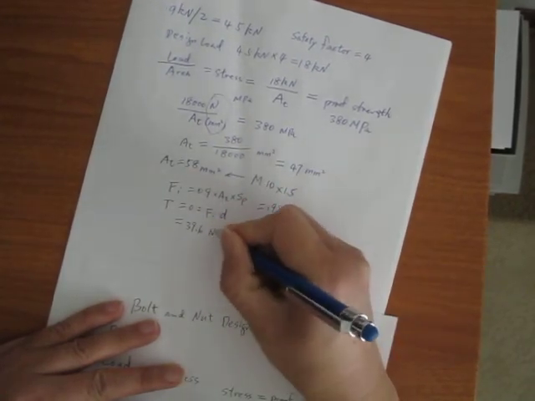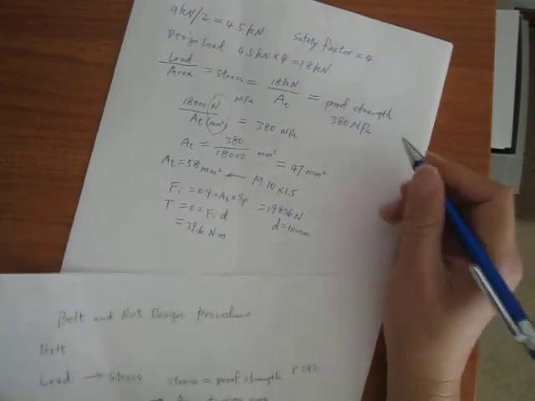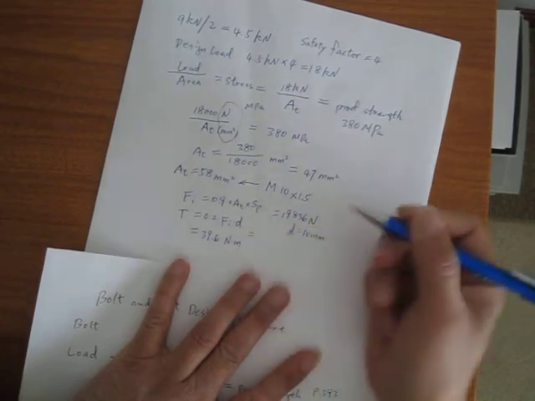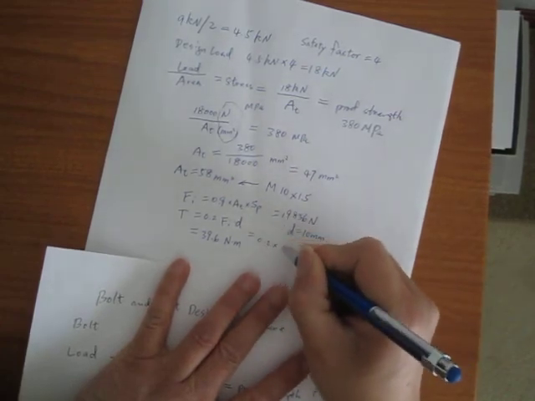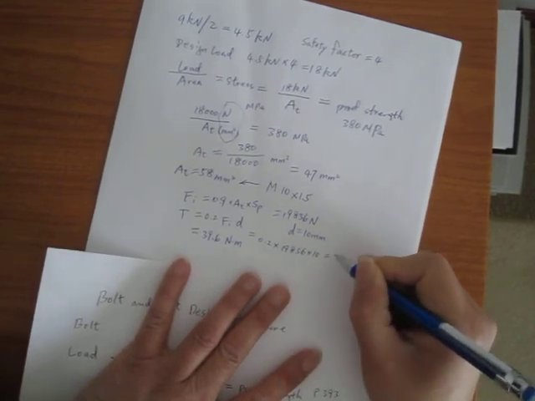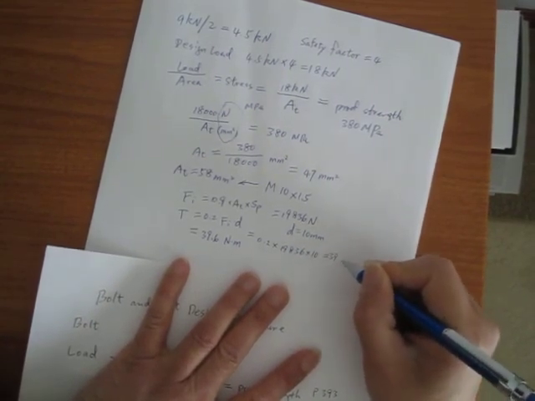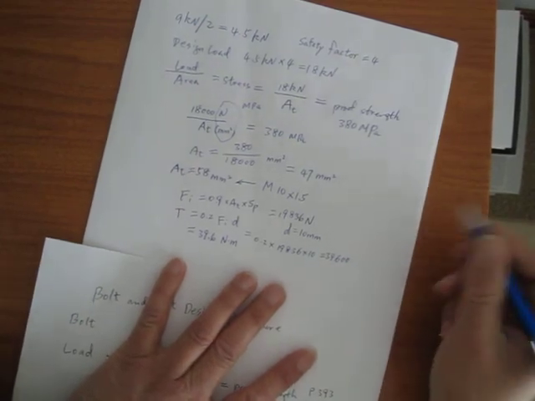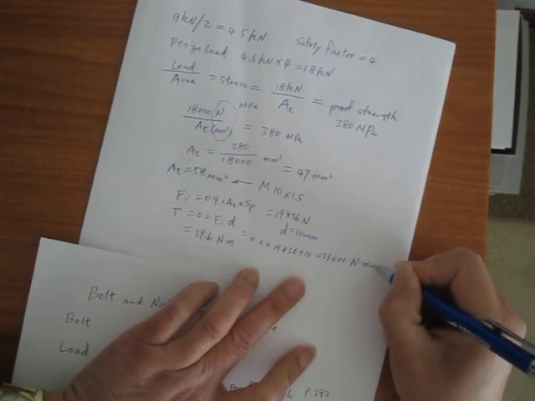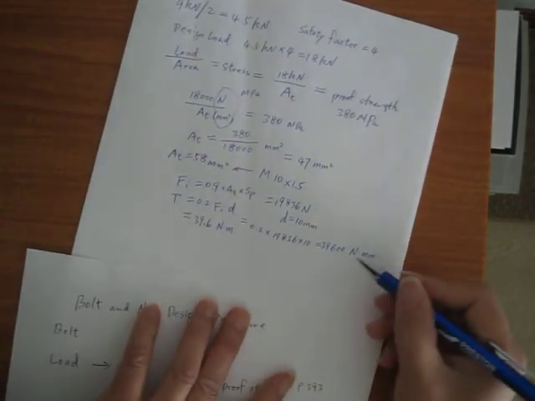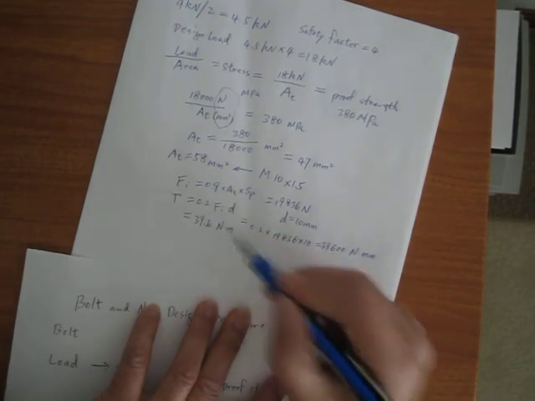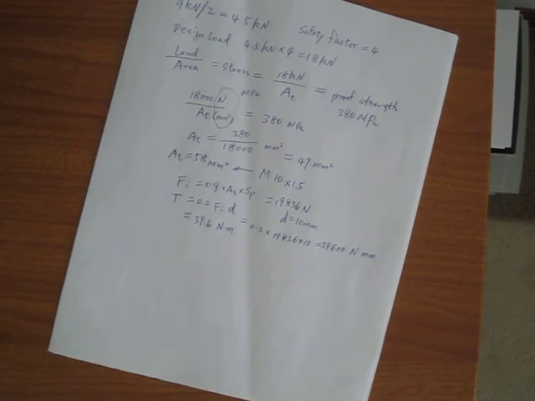Then you find the torque is 39.6 Newton meter. Actually, let me explain this number. It is 0.2 times 19,836 times 10, which is about 39,600. But this is Newton millimeter, and then divided by 1,000, you get 39.6 Newton meter.